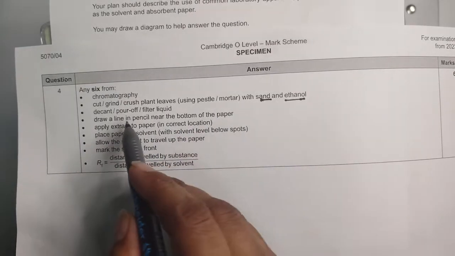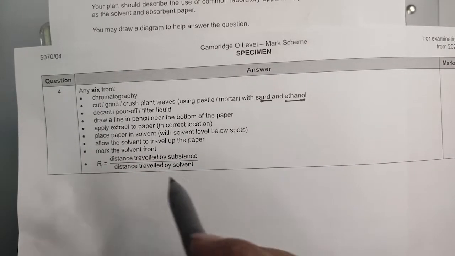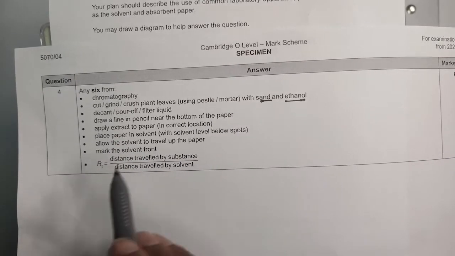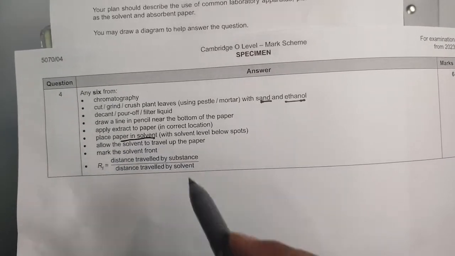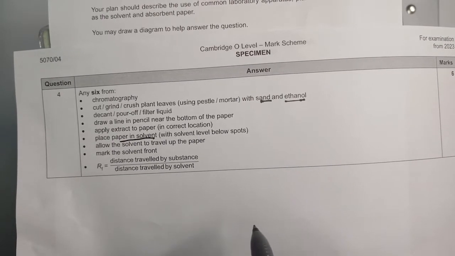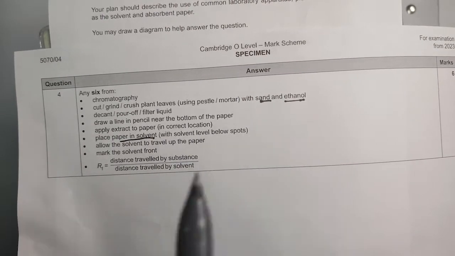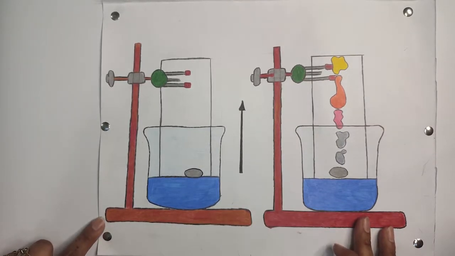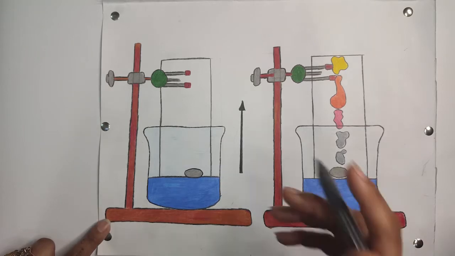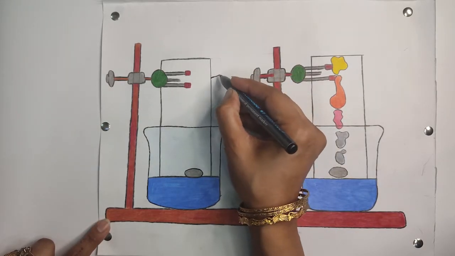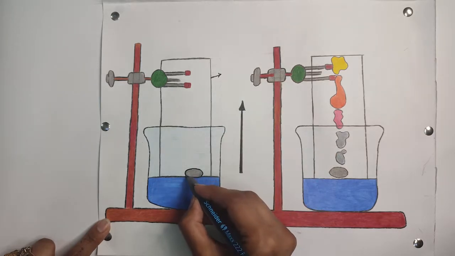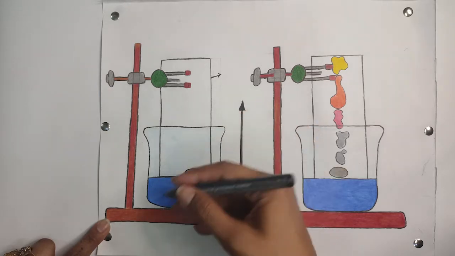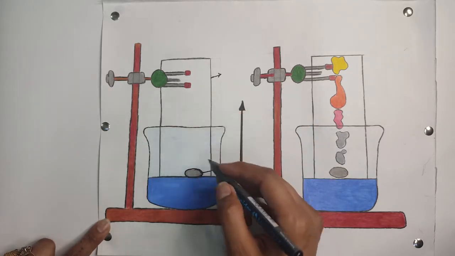Apply this extract, the extract which remains after crushing and pouring off the liquid, and then we will place it in the solvent. Then allow the solvent to travel up. This is our chromatography setup. This is our chromatography paper. This is the spot of mixture that we have applied here. Very small we applied, but after absorbing the solvent, it will expand.